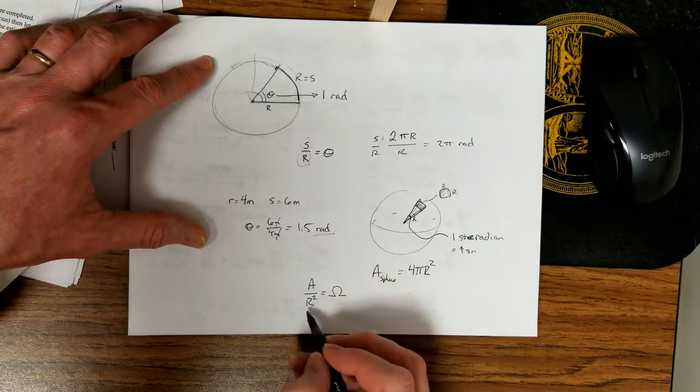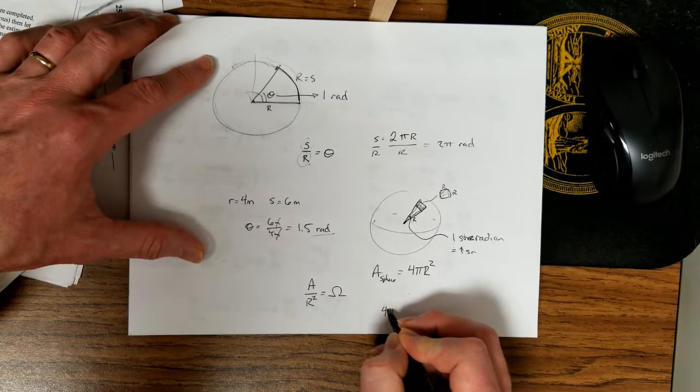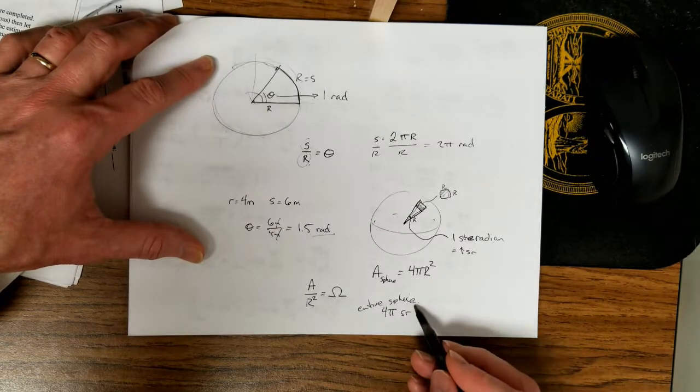Well, if I look at an entire sphere, I get 4 pi r squared over r squared. In other words, an entire sphere has 4 pi steradians. This is for the entire sphere, traditionally written with an E at the end.